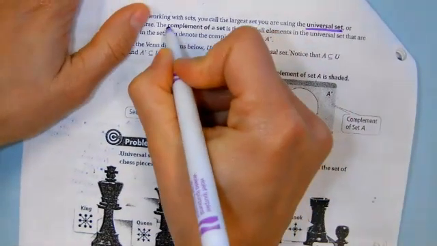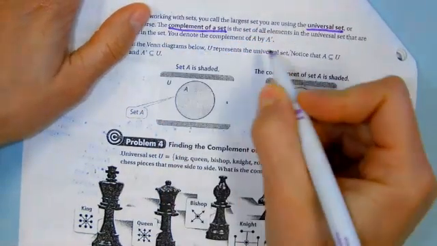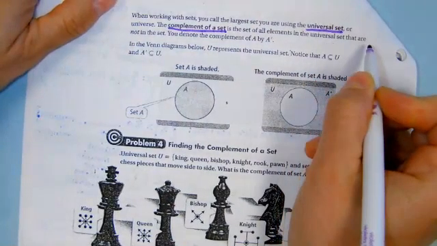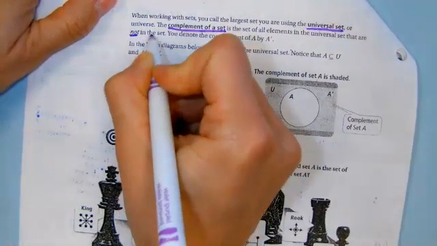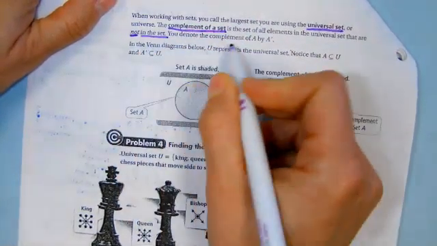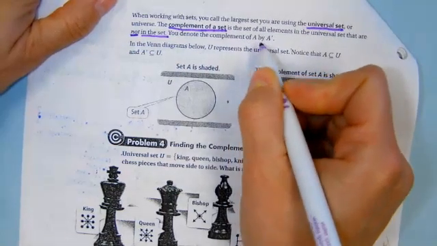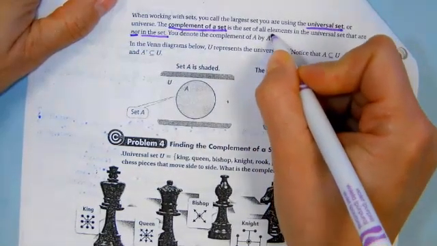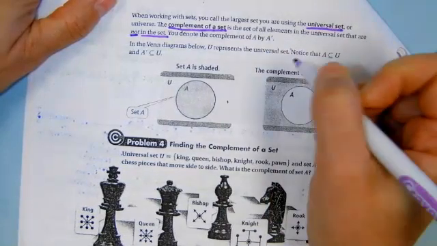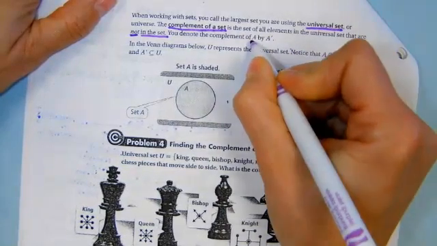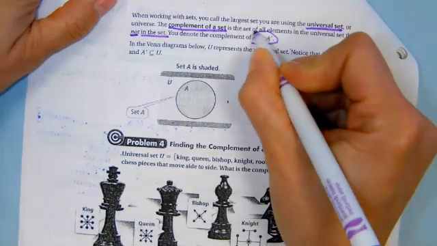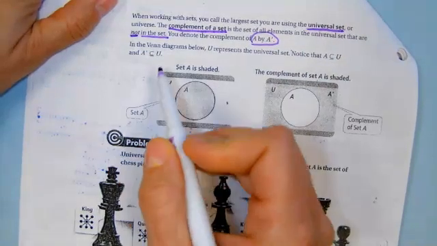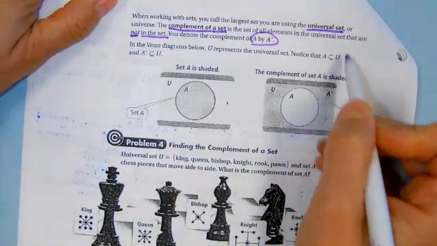The complement of this set is the set of all the elements in the universal set that are not in the set. You denote the complement of A, so that's the example, by using A with a little apostrophe on it. So that's A complement. This is how you write it, like that.